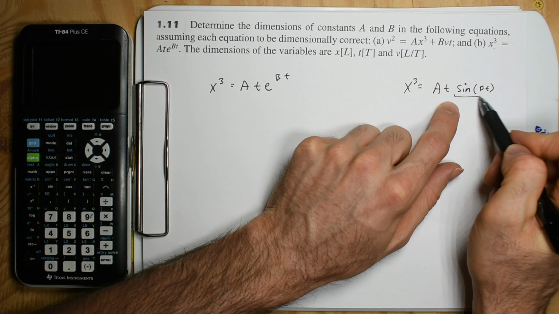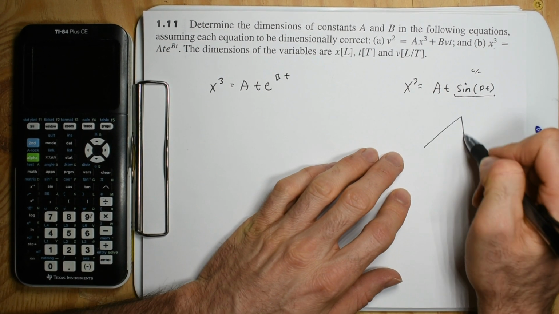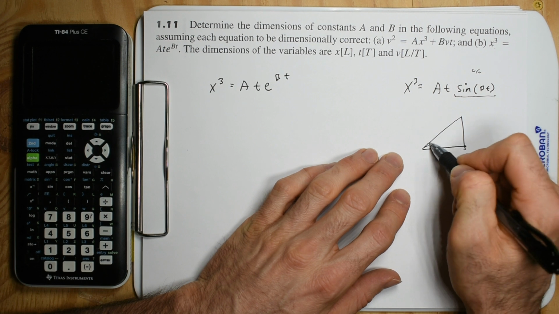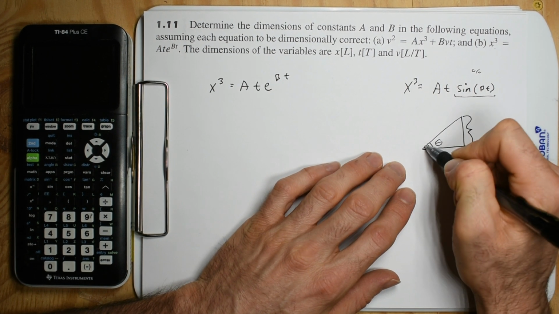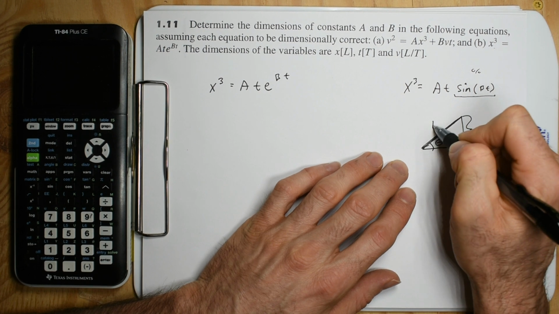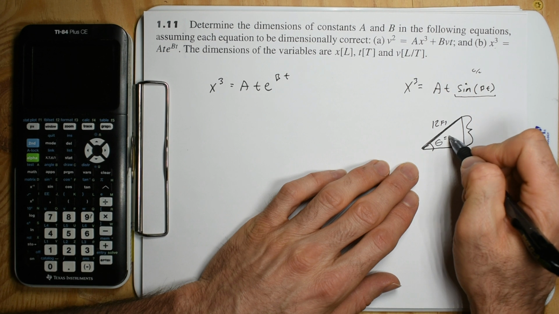What do we know about sine? A sine is just like a percentage. Maybe this is the first time you've ever heard that. If you have an angle here, the sine component's over here. Let's say this is a ramp that's 12 feet, and this is 30 degrees.